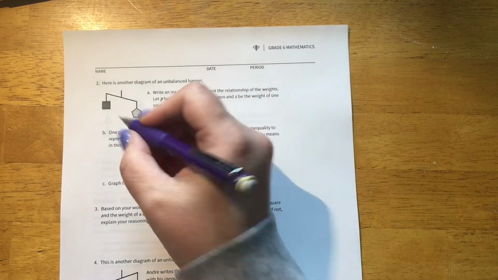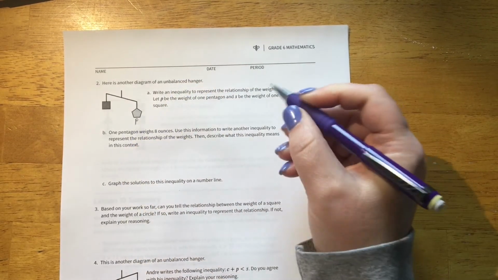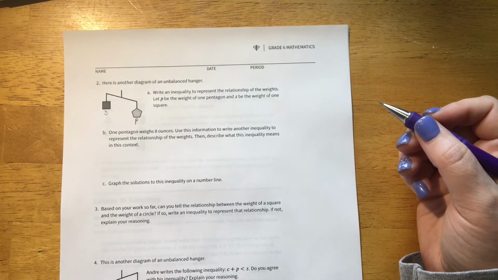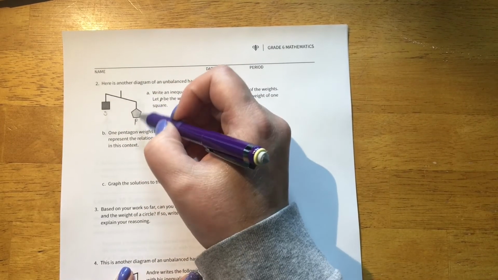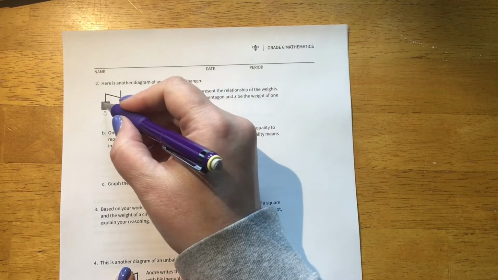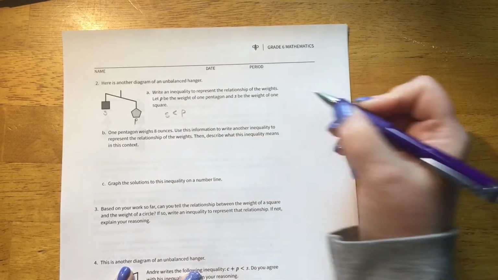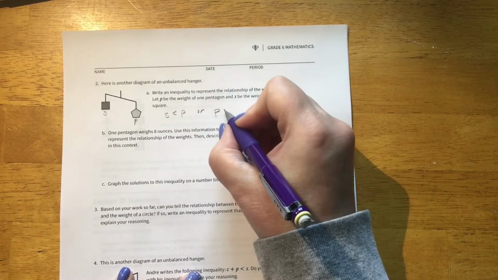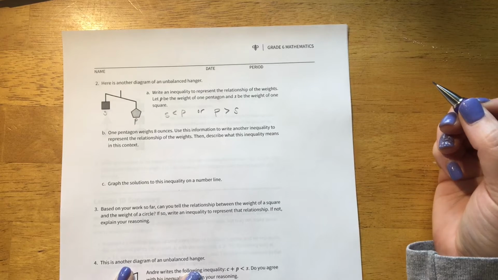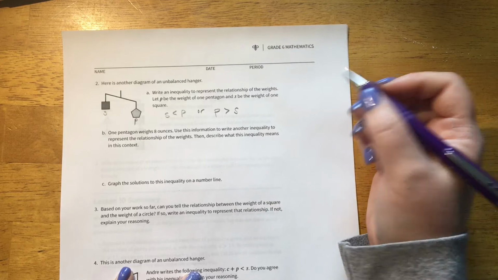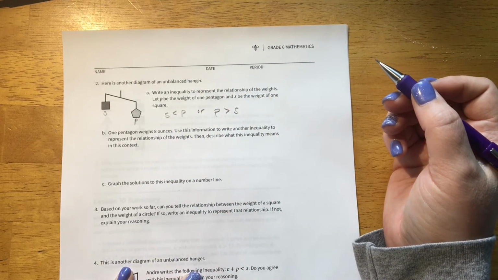Let P be the weight of the pentagon. Okay, so the pentagon again is P. And S to be the weight of one square. That completely makes sense. All right, so we need an inequality. Looking at our unbalanced hanger, it looks like P is heavier, right? It weighs more. So we could say that S is less than P. The weight of a square is less than the weight of a pentagon. Or we could switch it all around and say that a pentagon weighs more than a square. Okay, so there's 2 possible inequalities we could write for that.